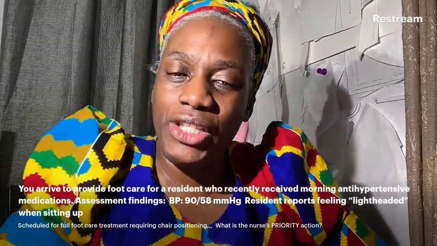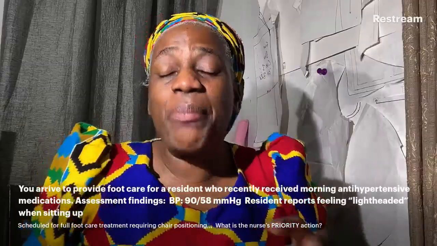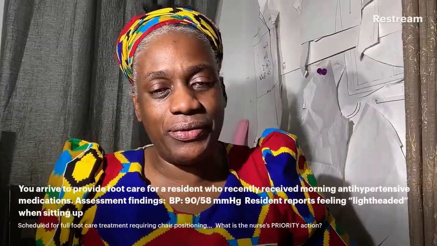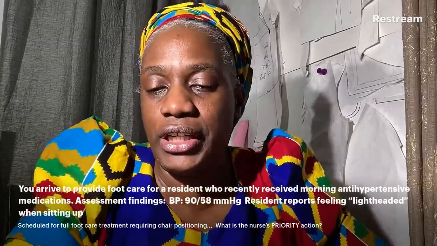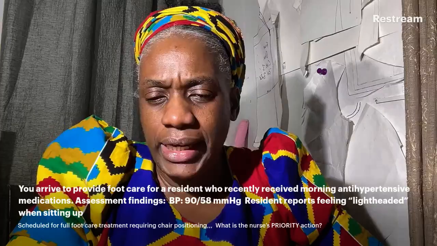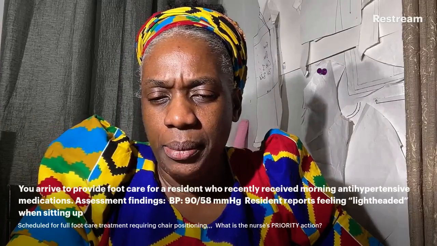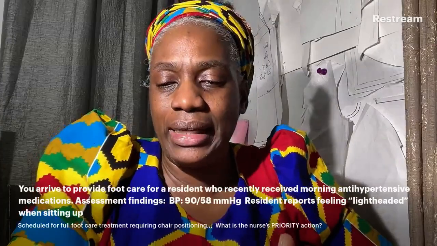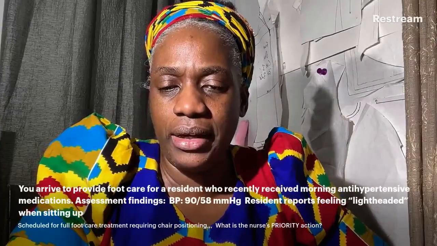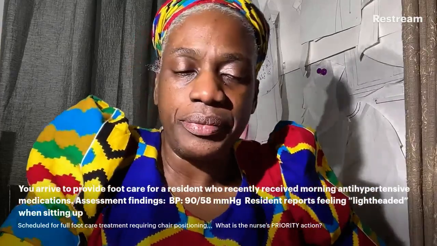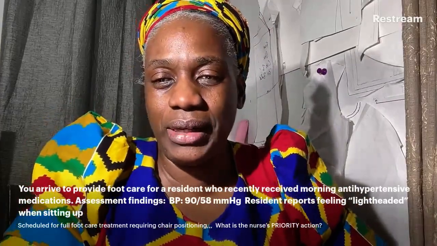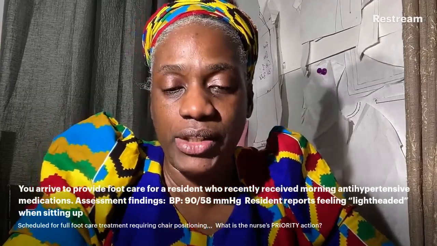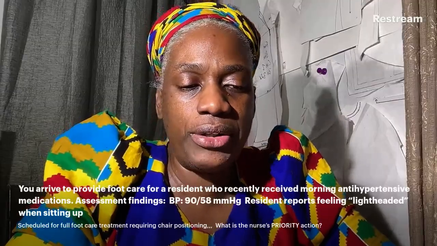All right, and in that particular case, you would have to get the resident up. So what do you do? In some cases, you could do the resident's feet while they're lying down. But in this particular question, they are scheduled for full foot care treatment and require a chair position, sitting up, according to whatever the foot care nurse states in her agreement, or whatever the case may be. But that's the question we are looking at here. So what is the nurse's priority action?